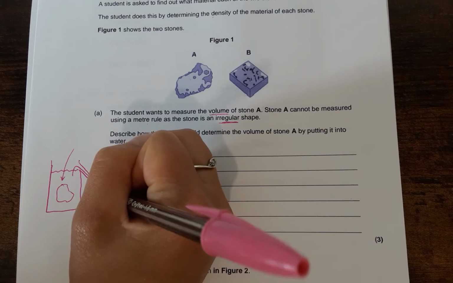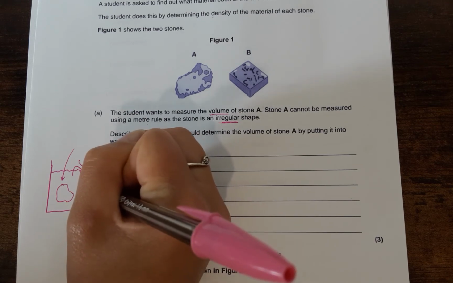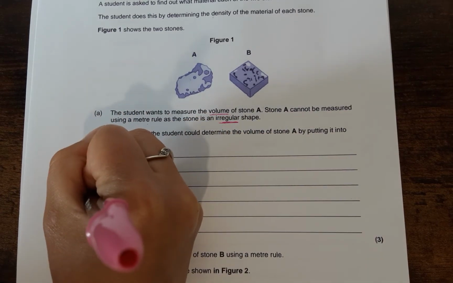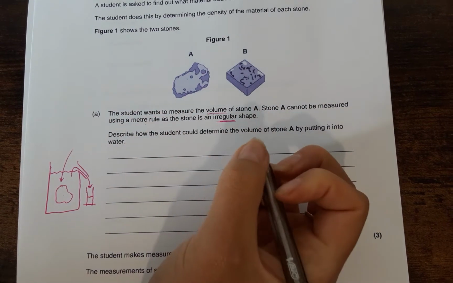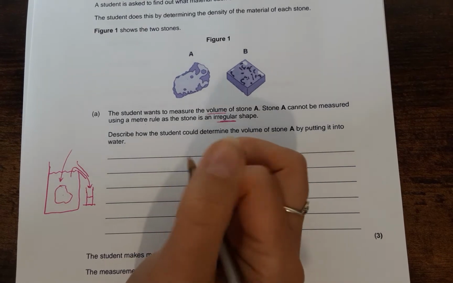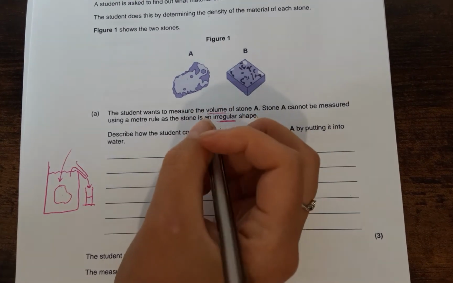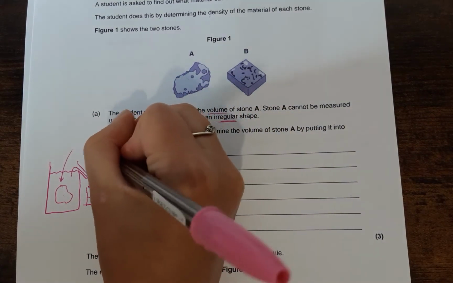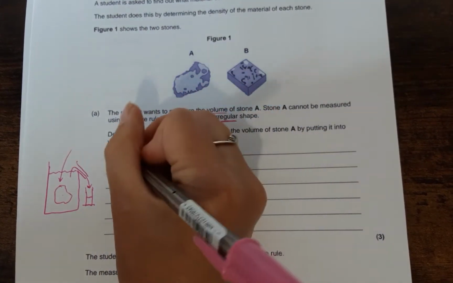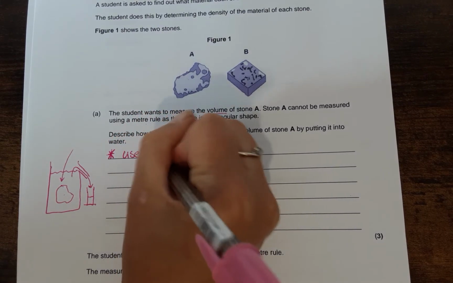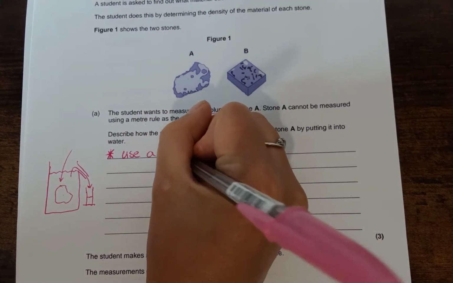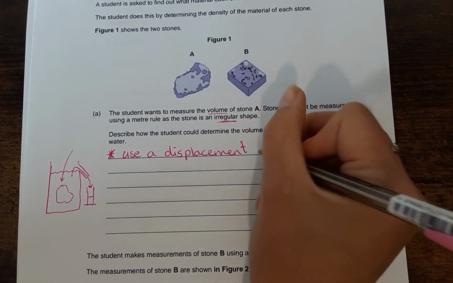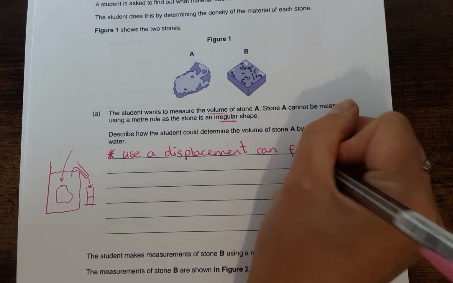You can then collect this in a measuring cylinder and measure the volume of water. And the volume of water that comes out of the spout is exactly the same as the volume of the stone. So what we've got to do is write this down so we get 3 marks. The first mark is for saying use a displacement can or a Eureka can filled with water.